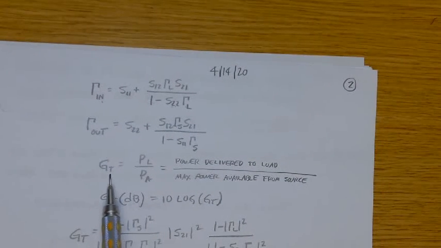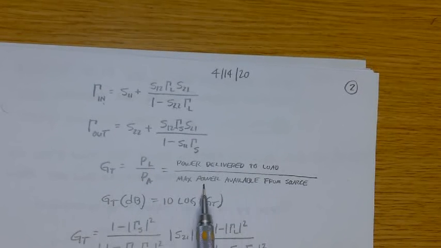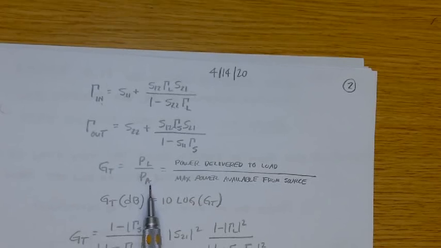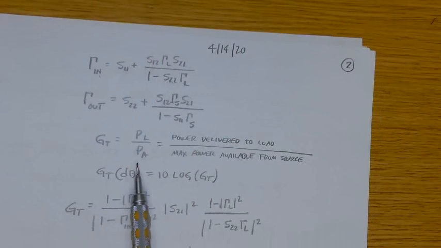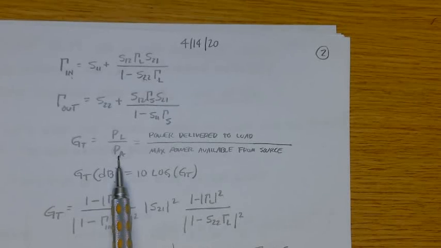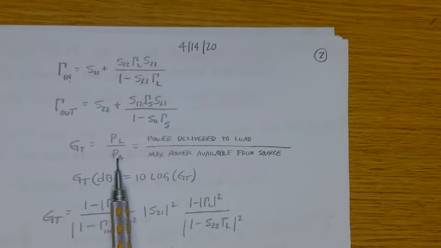Okay, so again, the gain is the power delivered to the load divided by the maximum power available from the source. So this is the available power. How do you compute that? We discussed that when we talked about filters. The available power is the power delivered to a load that has the conjugate impedance of the source impedance.